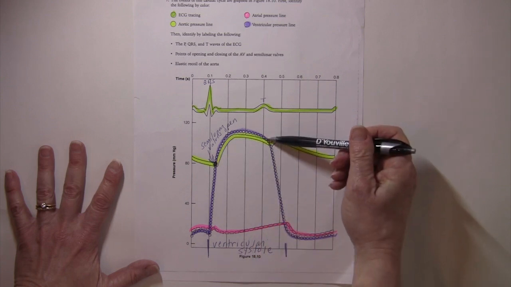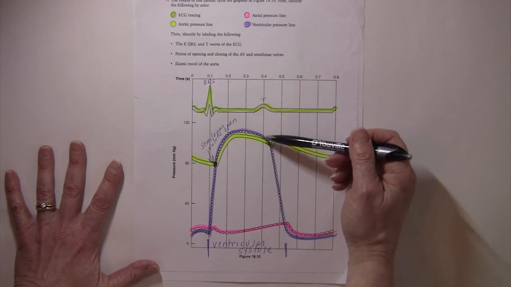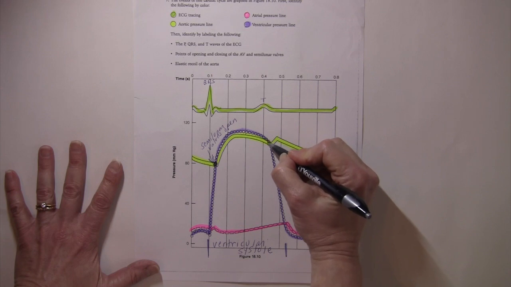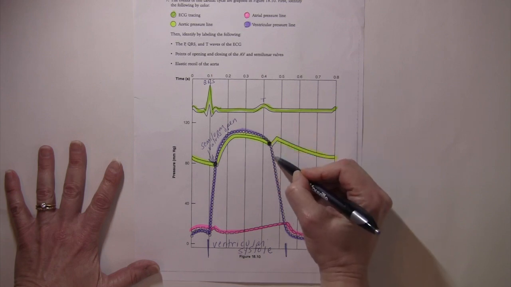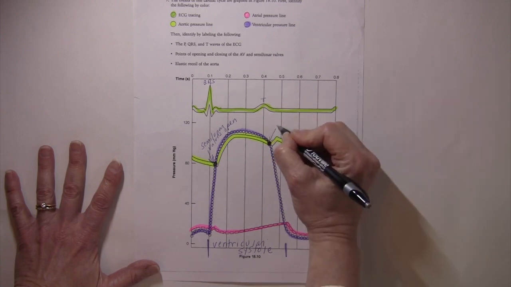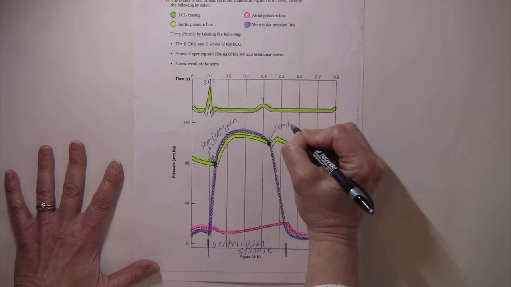But now look what happens when the ventricle starts to relax, when it starts to go into diastole. Ventricular pressure, right at this point, drops below blood vessel pressure. And when ventricular pressure drops below blood vessel pressure, we know that's the point that the semilunar valve is going to close.